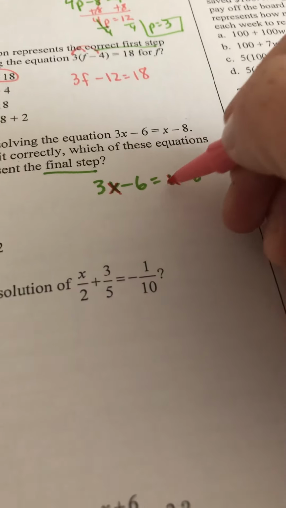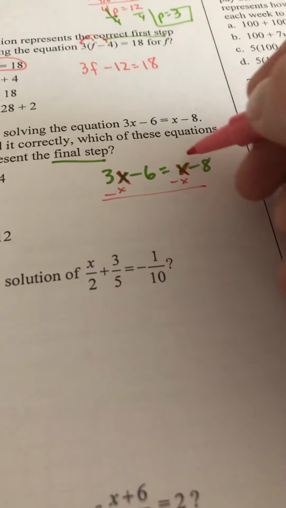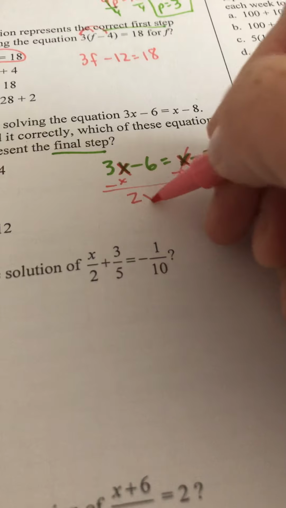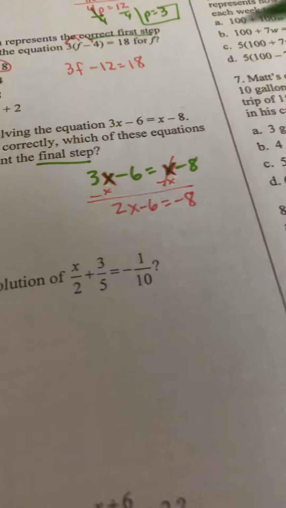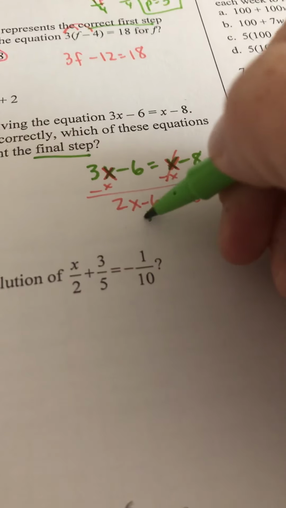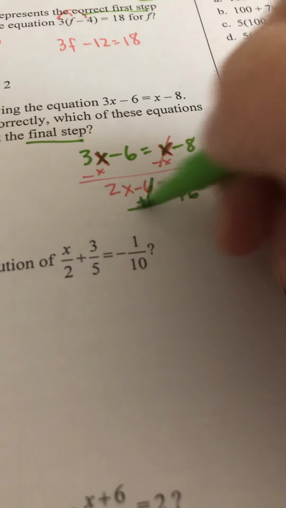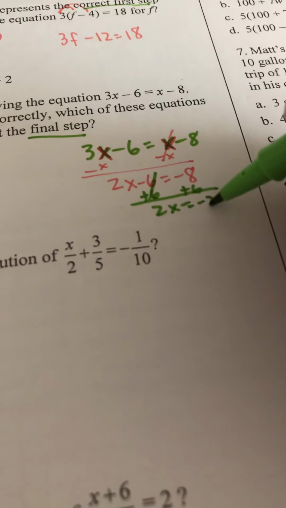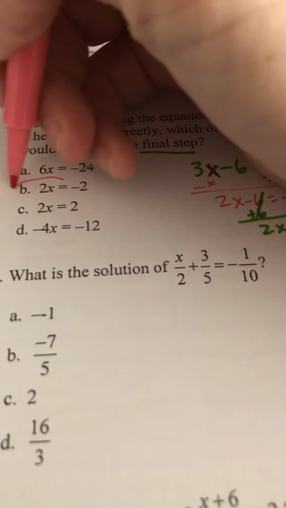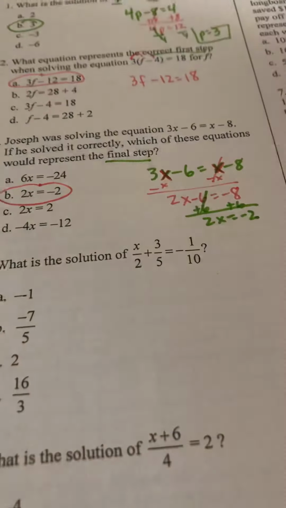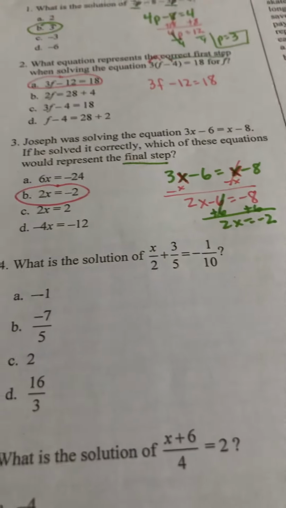If that's a positive x, I'm going to subtract x from the other side. 3 minus 1 makes this now 2x minus 6 equals negative 8. I want x by itself, so since it says minus 6, I'm going to add 6. 2x equals negative 2. And that's actually where we get to stop, even though we would solve by dividing by 2 and saying it's negative 1, because it's asking for this.